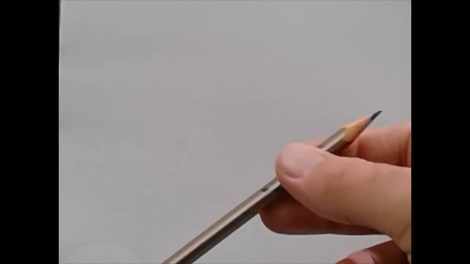So for this exercise, you're just really going to need a pencil. I'm assuming you've probably just got an HB pencil. A sharpener is really handy, or something you can sharpen it with. Some tissue paper is also going to be used.